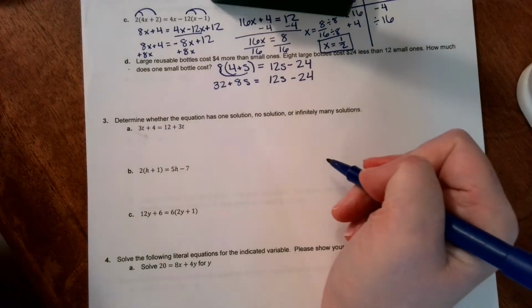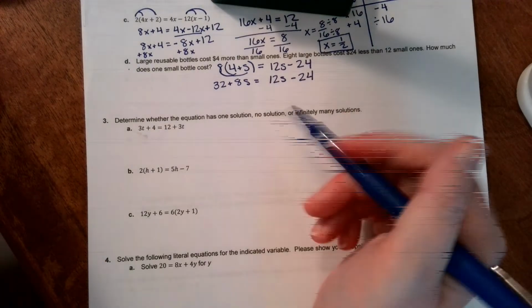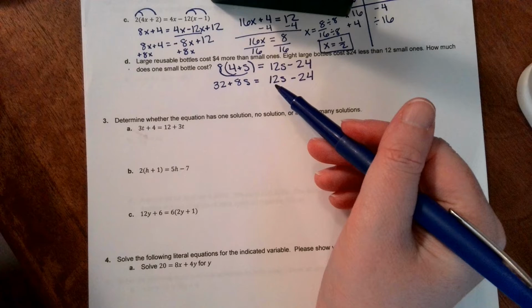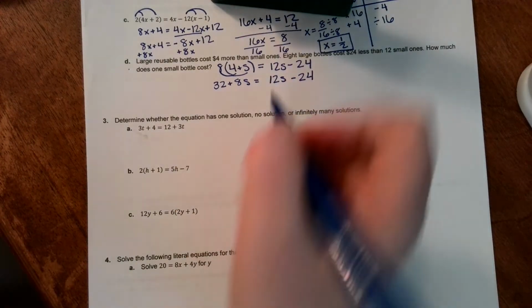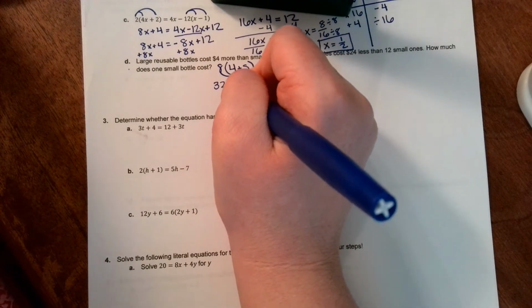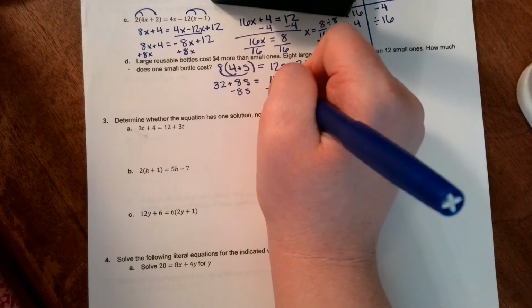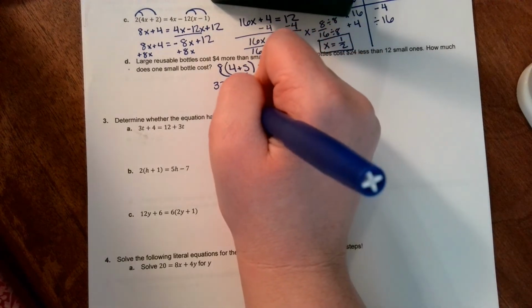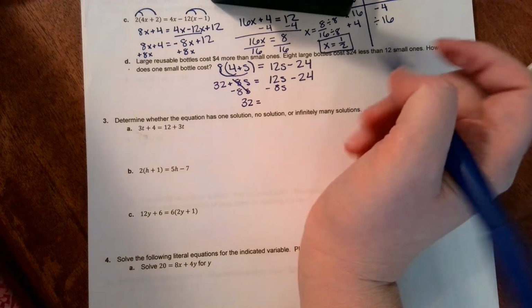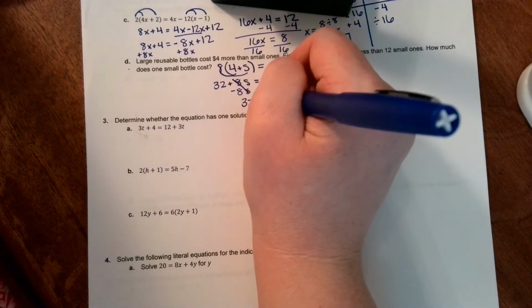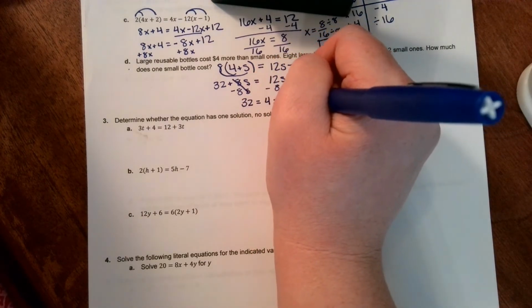Again, you want your smallest one moved over. You want only one copy of your variable. So let's subtract 8s from each side. Those will cancel. We have 32 equals 12 minus 8 is 4, so 4s minus 24.